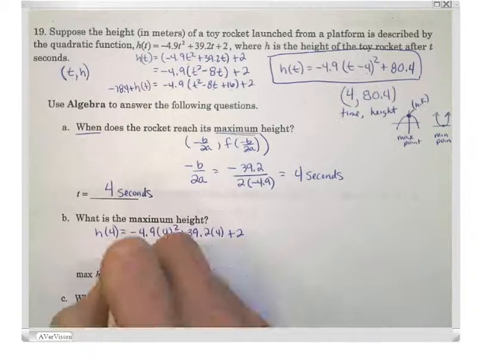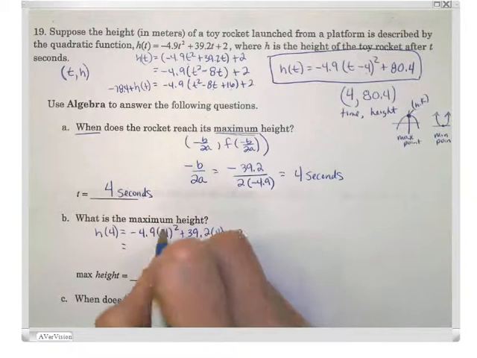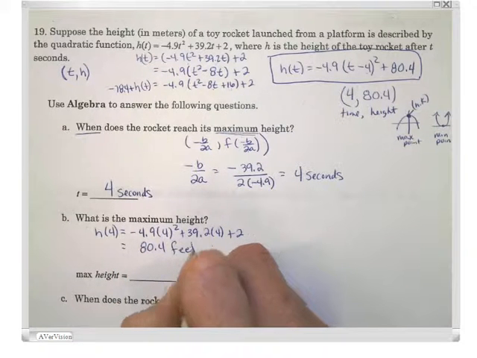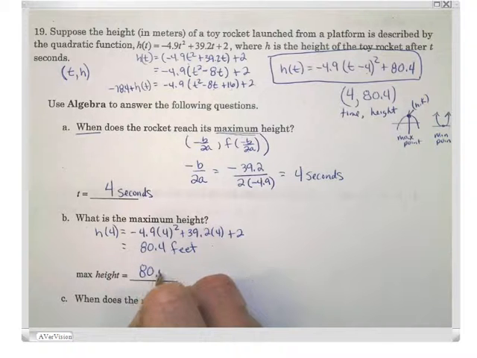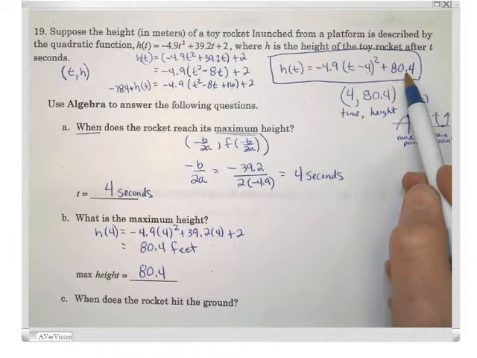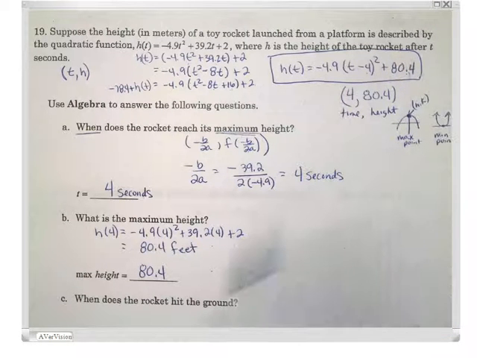And if you put that into your calculator, you'll see that you should get 80.4, and that will be feet. But you could have also just looked at your equation up at the top in vertex form, and your maximum height is always going to be your k.